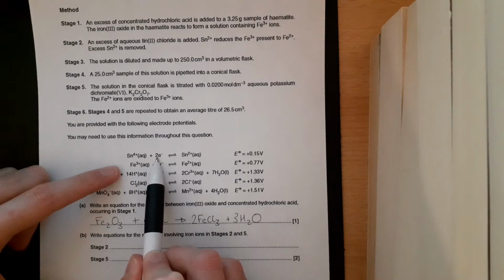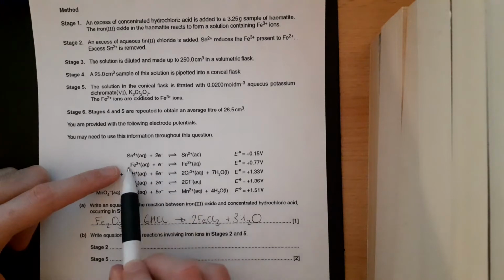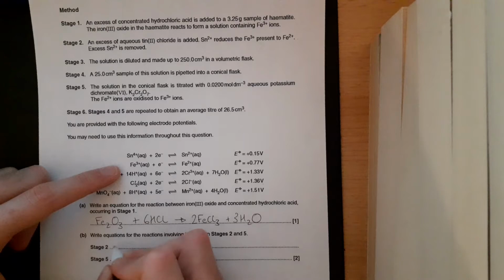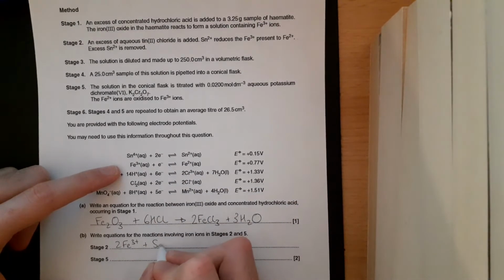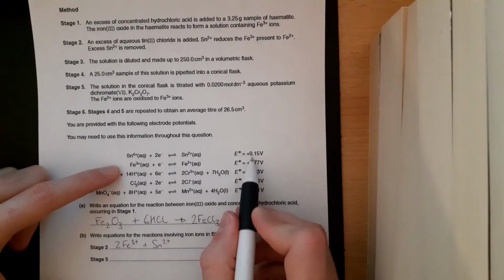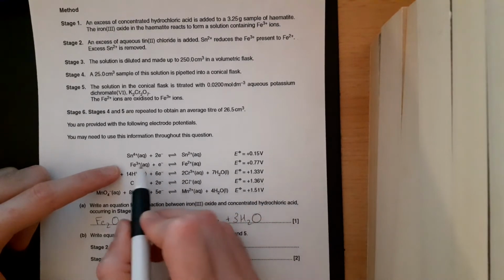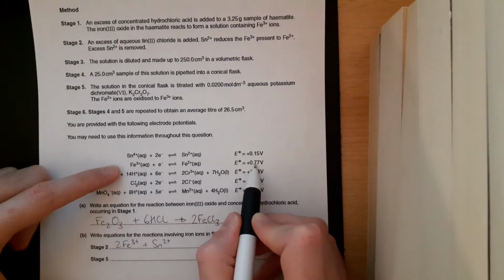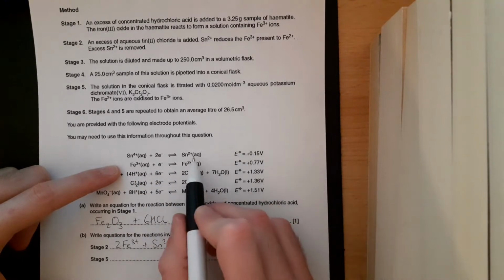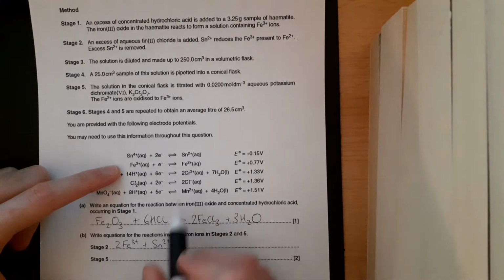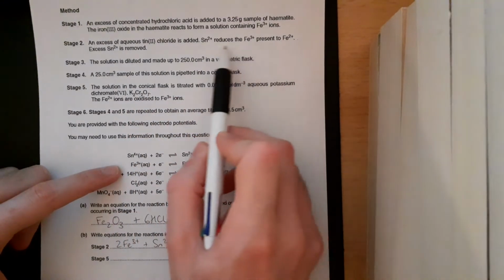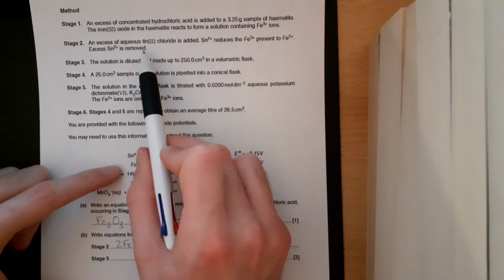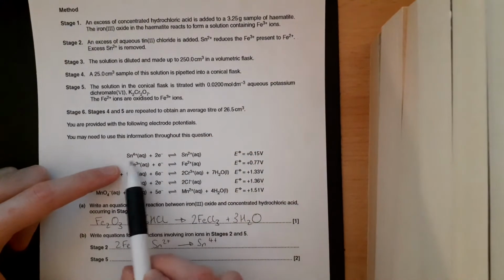You can see this has got 2 electrons in it, and this has only got 1, so we have to multiply this one by 2. So we're going to have 2 Fe3+ and the Sn2+. Okay, this has got the more positive electrode potential, so that's going to be a reduction as it's written. This is less positive, so it'll be an oxidation, and this reaction will happen backwards, won't it? So that'll make Sn4+. Yeah, that's why we've got to use this. It doesn't tell us that Sn4+ is produced up here, does it? So the way we can work that out is by doing it from here.